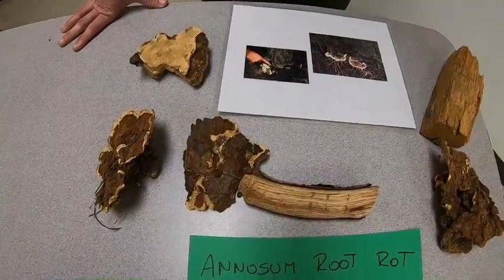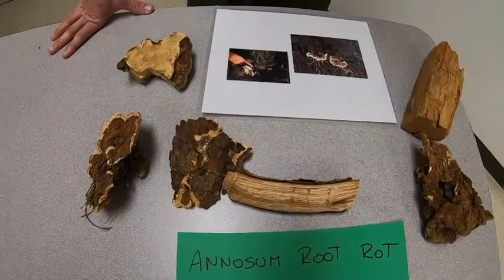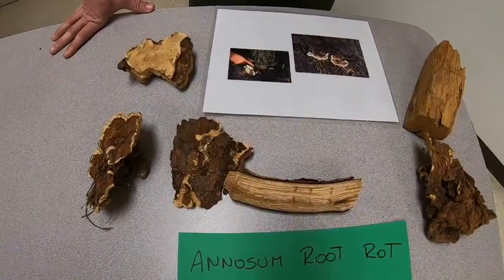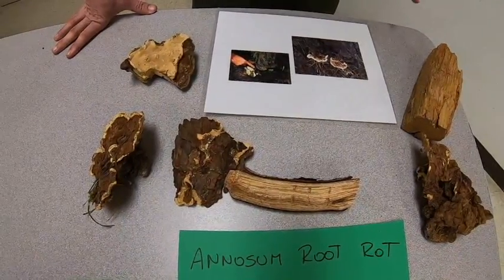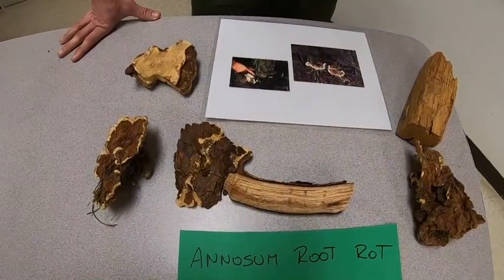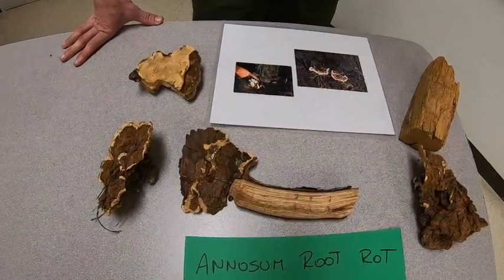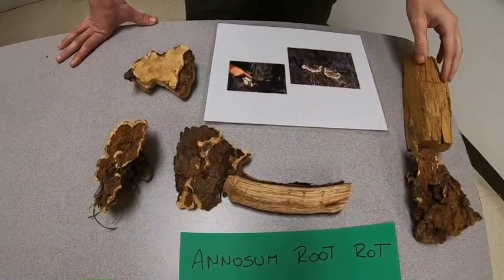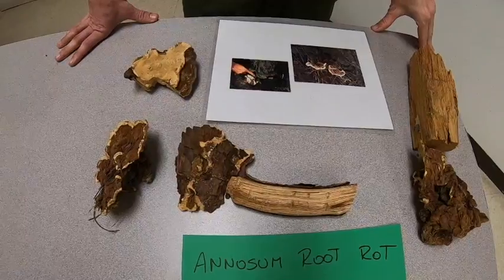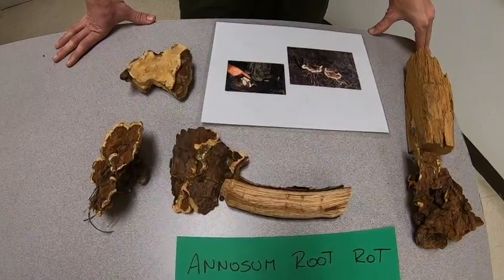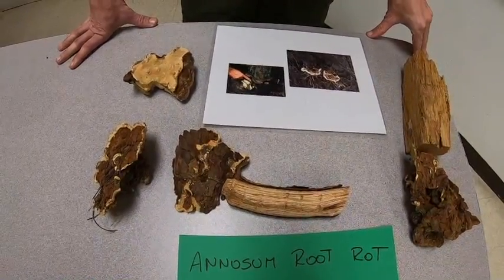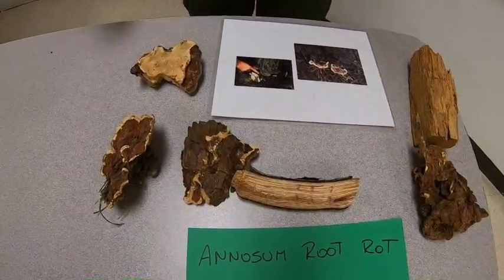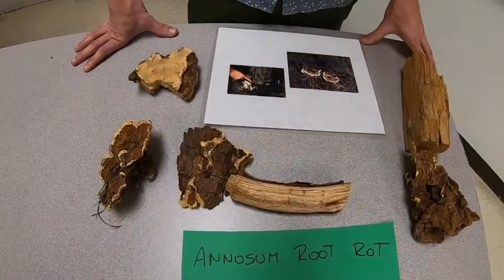So when we thin stands to reduce the density of trees, we artificially create a lot of opportunities for infection because we leave those cut stumps. And so that means that within 2 or 3 years after thinning, in an ideal situation for this disease, we can have 30% or more disease incidence in a stand, and then very rapidly after that, we can have even worse conditions. So that's why this disease can be really, really important economically.